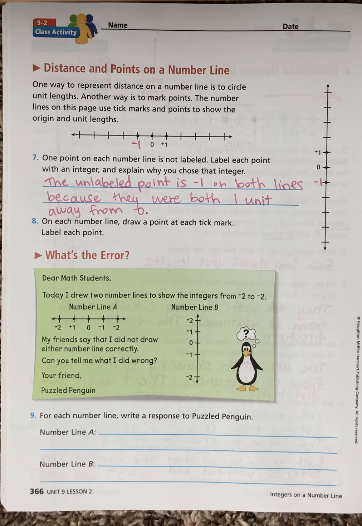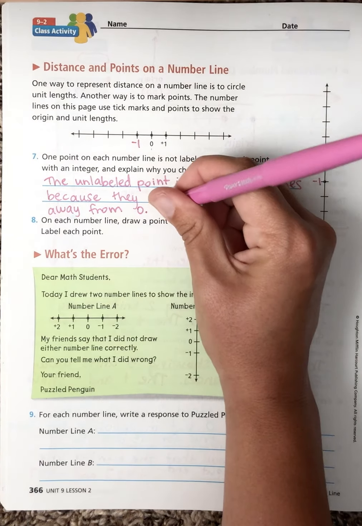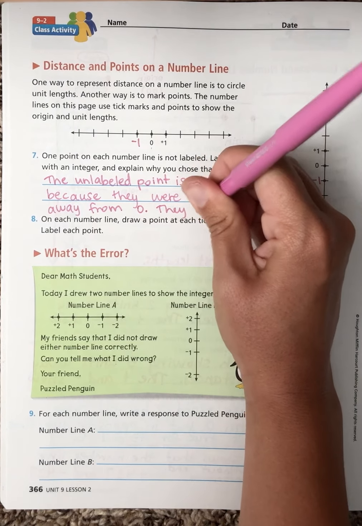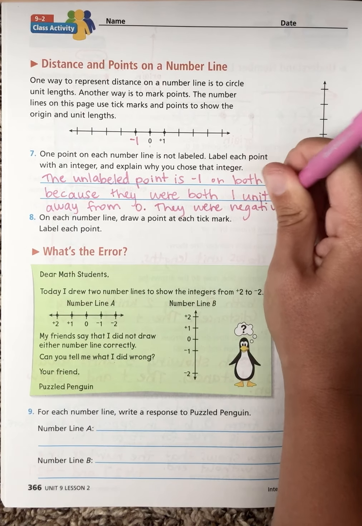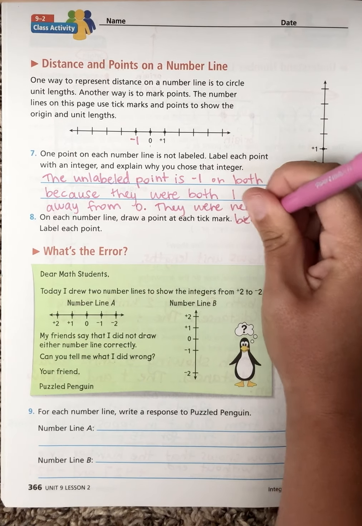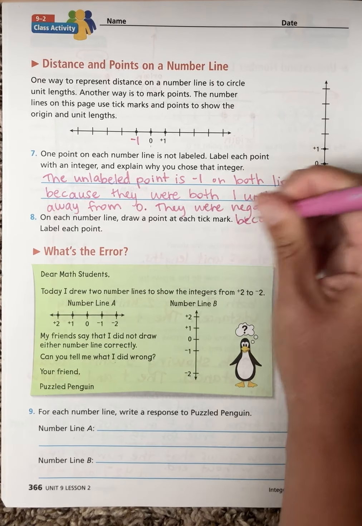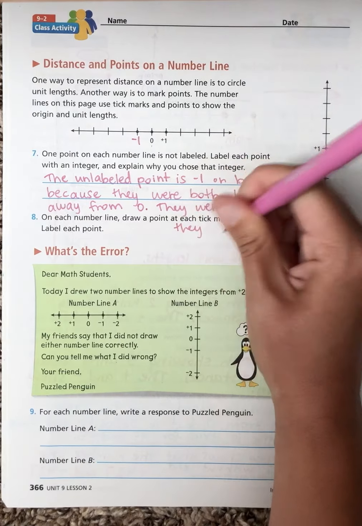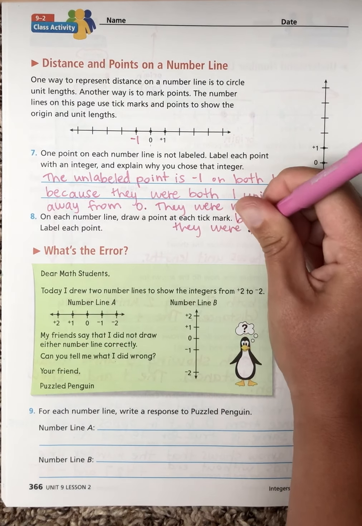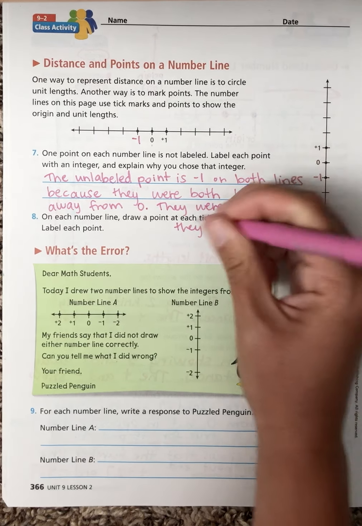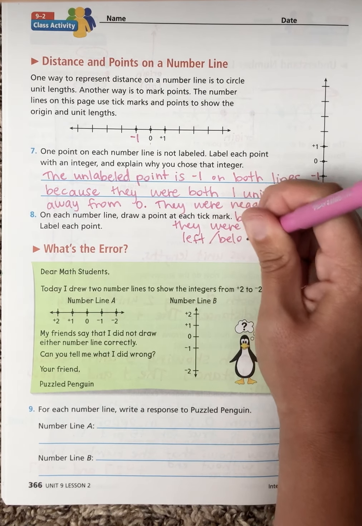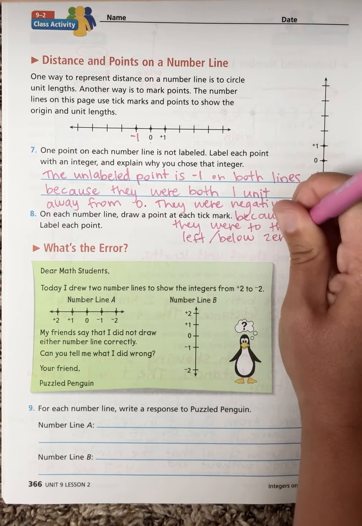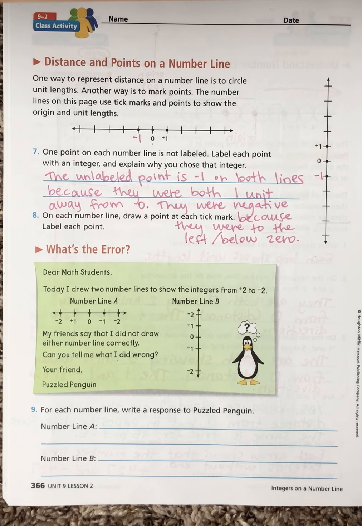Okay, and they were negative because they were to the left, or on the other one, they were below 0, and that's how we knew they were negative.